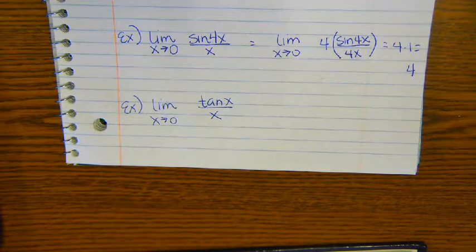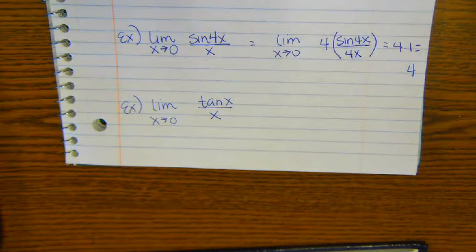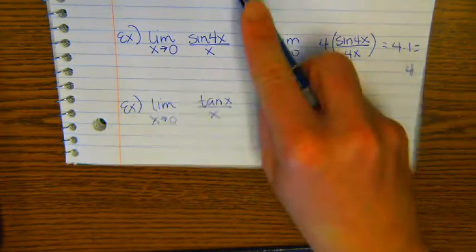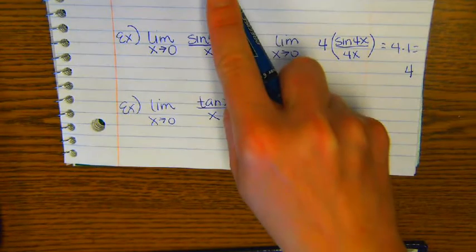See if you can rewrite tan in a minute. So I'm trying to get one of these so I can use this to do other things, okay? What's tangent?